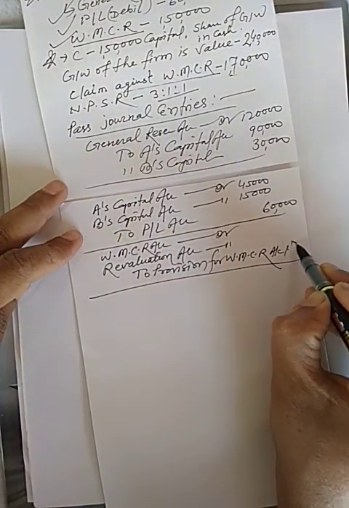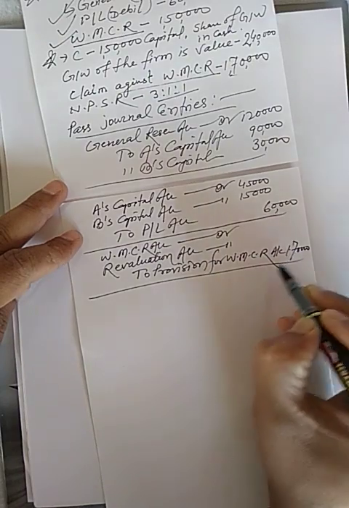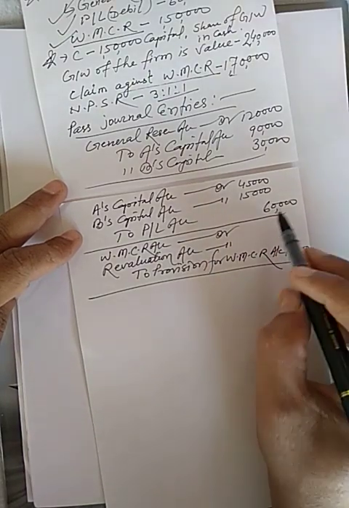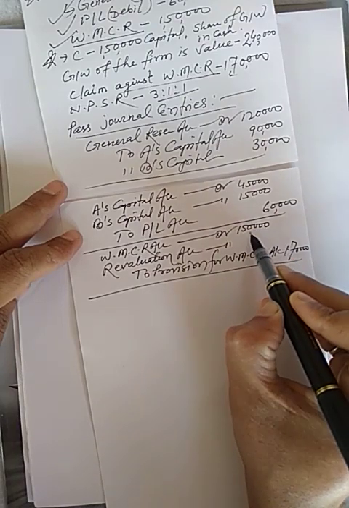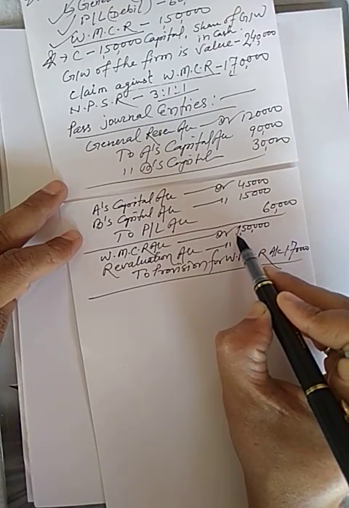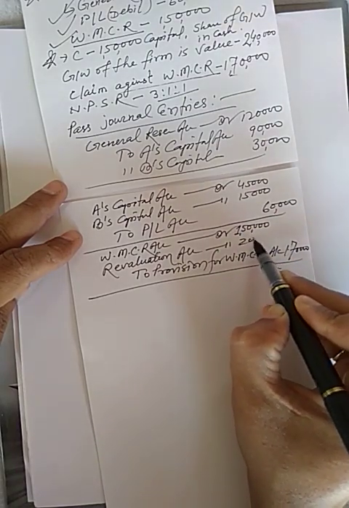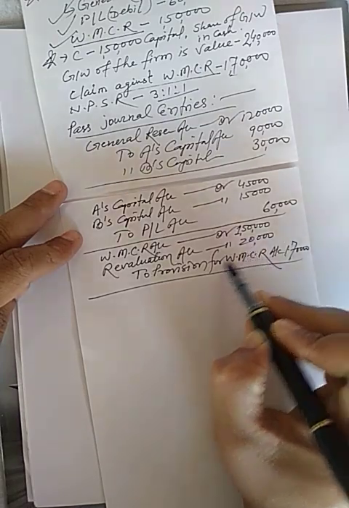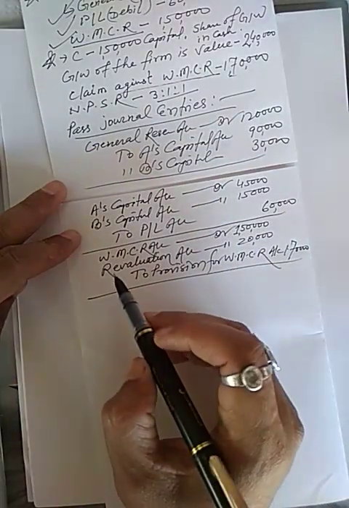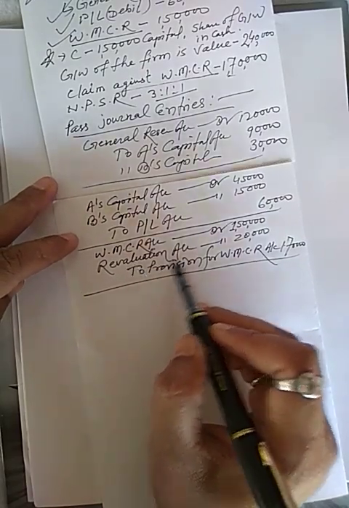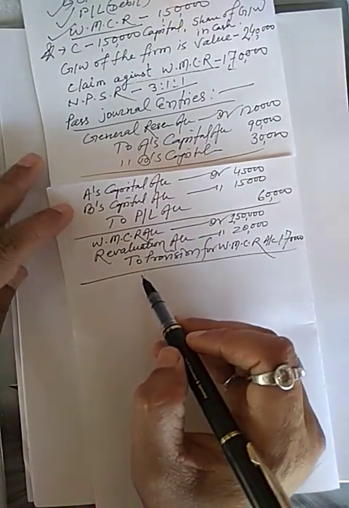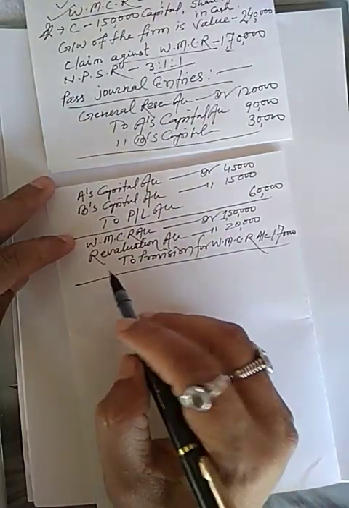It is given 1,70,000 and the workman compensation reserve has only 1,50,000 balance, so 20,000 will be transferred into the revaluation account. Now the revaluation account will create our loss also.